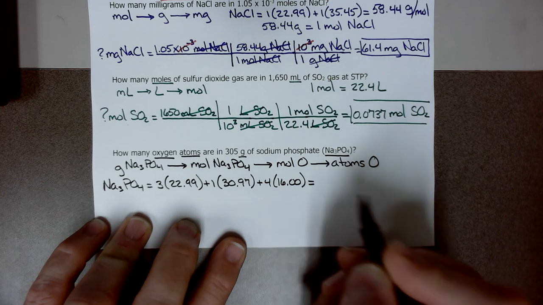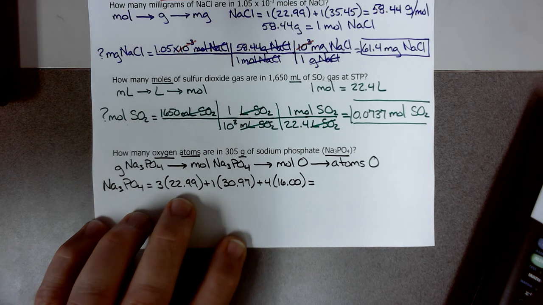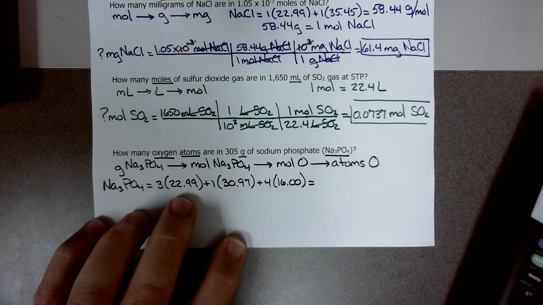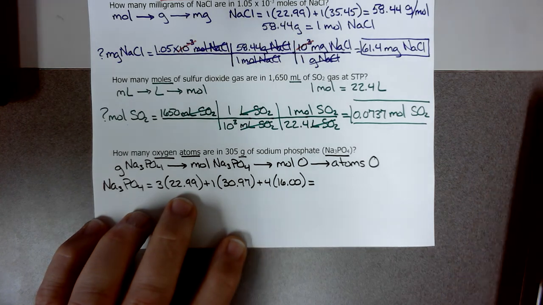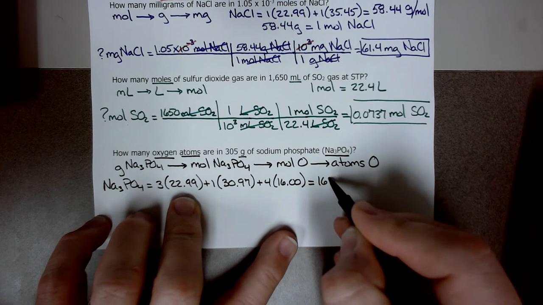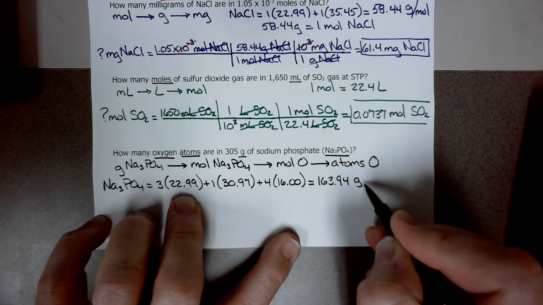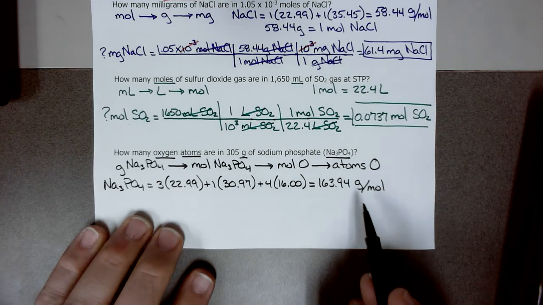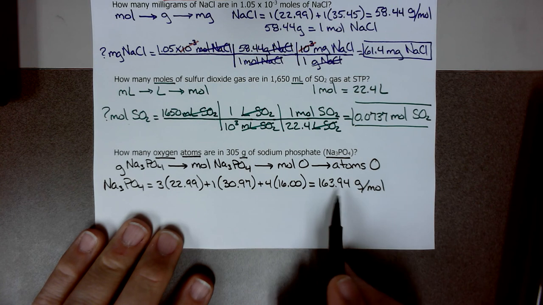I get 3 times 22.99 plus 30.97 plus 64, enter, and that's going to be 163.94 grams per mole. Now remember, that's an equality statement that says that 1 mole of this substance is equal to that mass.